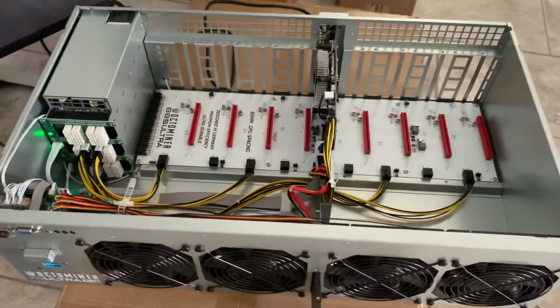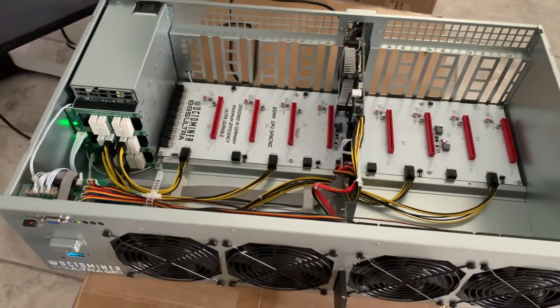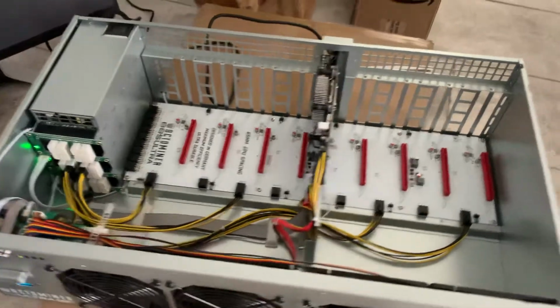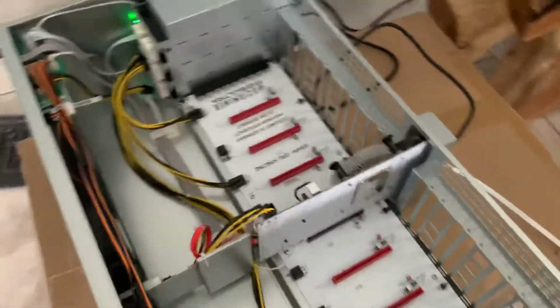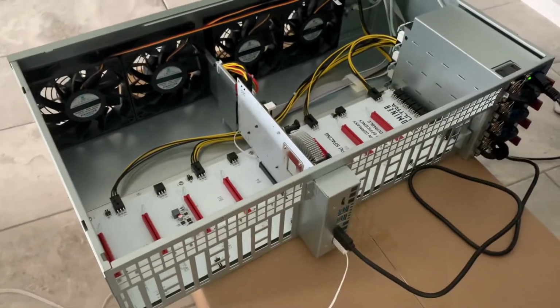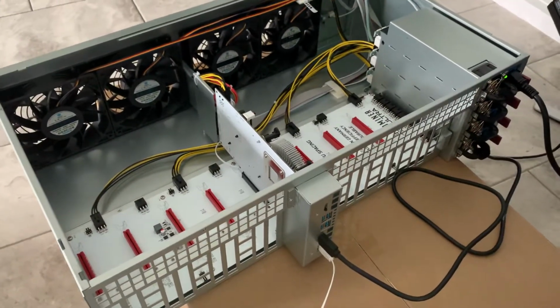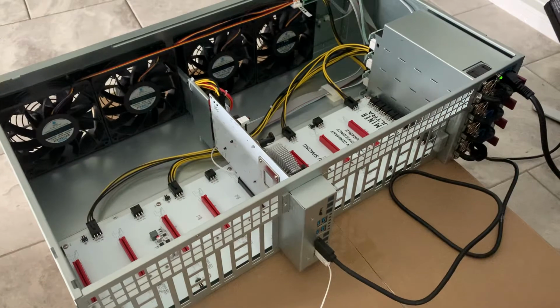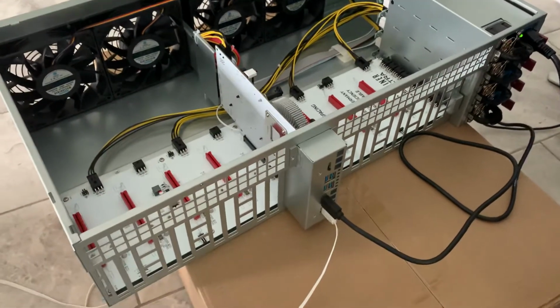But this is just to show you guys that things aren't always perfect. I love the server cases, but things do happen. I just got a bad motherboard. It's just my luck. Everything goes perfect, and then boom. But like I said, I still have other server cases, so that's why I wasn't too concerned about it.